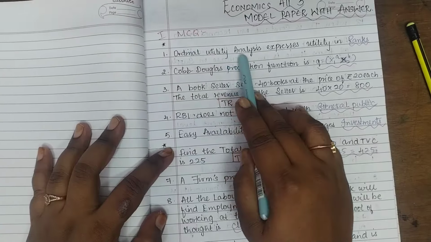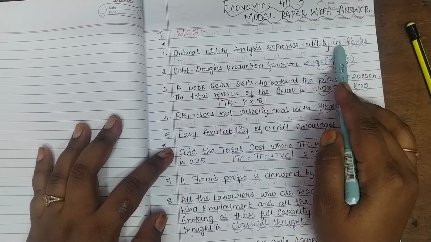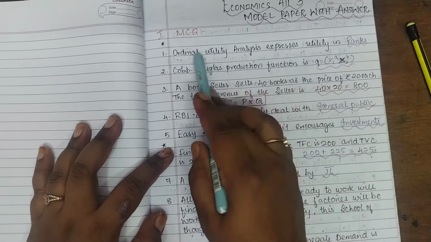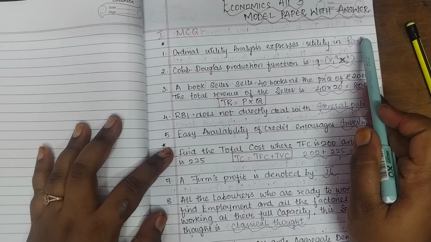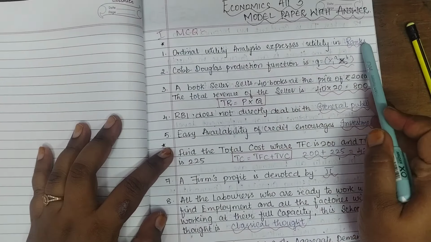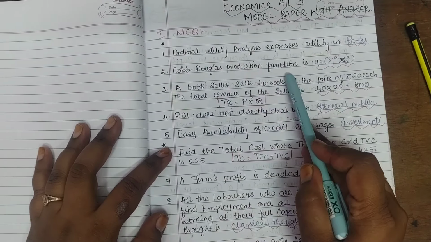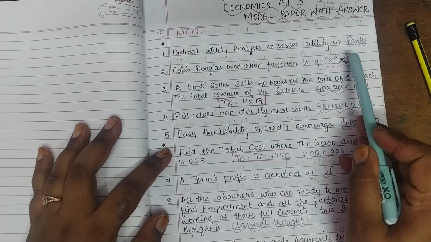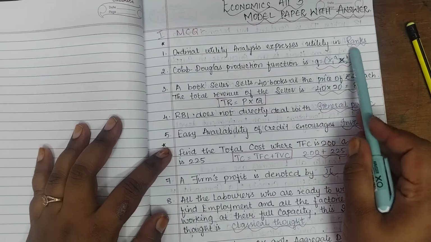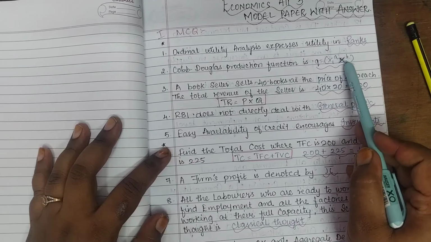Okay, this is utility analysis: it expresses utility in ranks, ordinal ranks. Cardinal always means it is measurable, numbers, but ordinal is ranks. Cobb-Douglas production function: quantity is equal to quantity of alpha and quantity of beta. So this is the formula: Q is equal to x1^a x2^b.